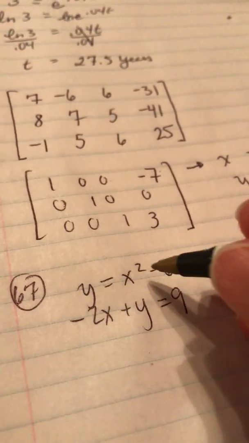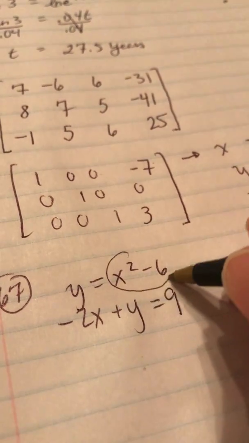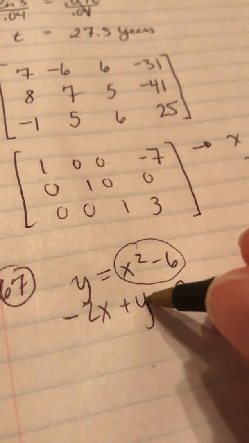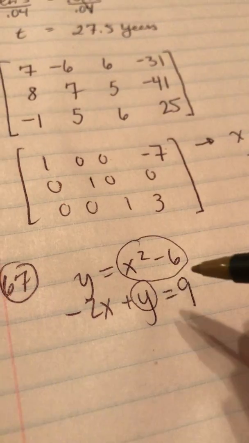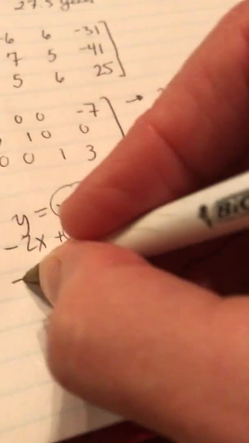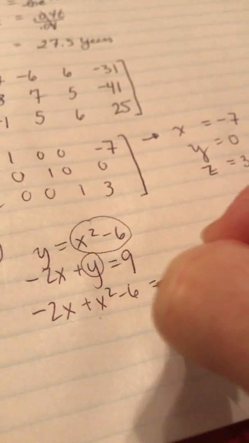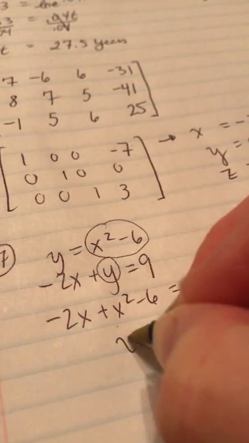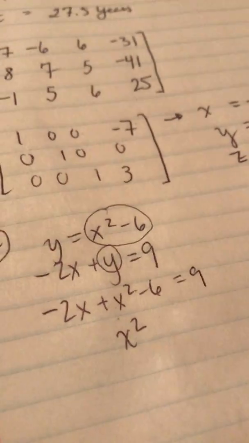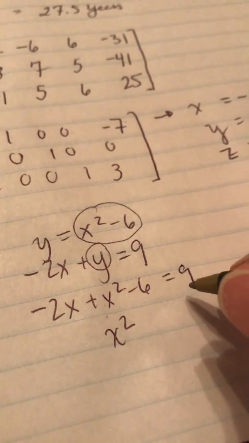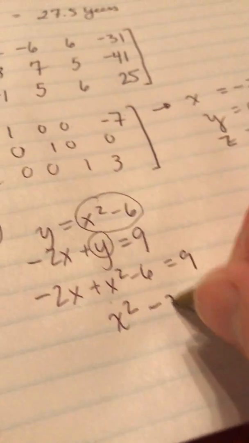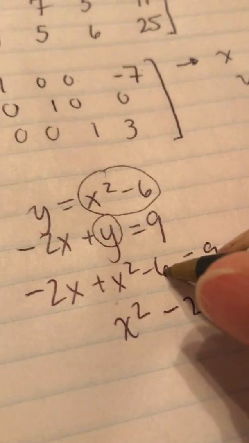So algebraically to find it, what you want to do is substitute x squared minus 6 in for y in the other equation. So you get negative 2x plus x squared minus 6 equals 9. And then you can set it equal to 0 and solve for x. So x squared minus 2x, you've got a minus 6 here.